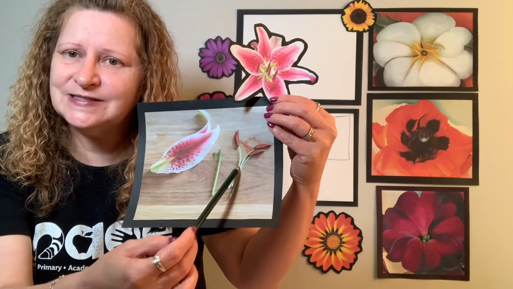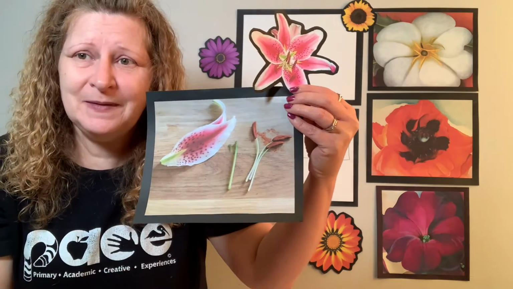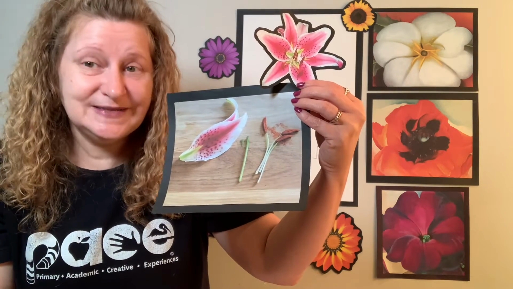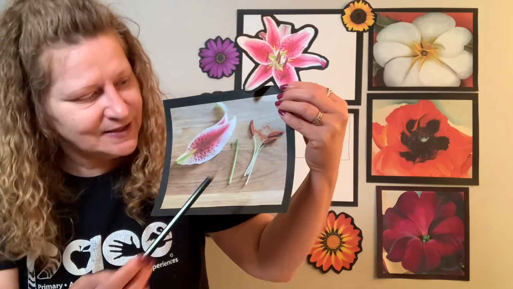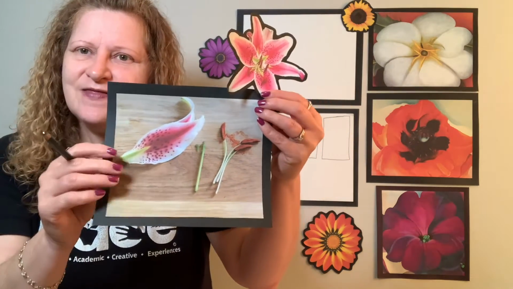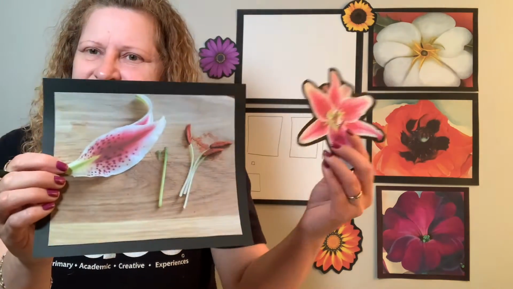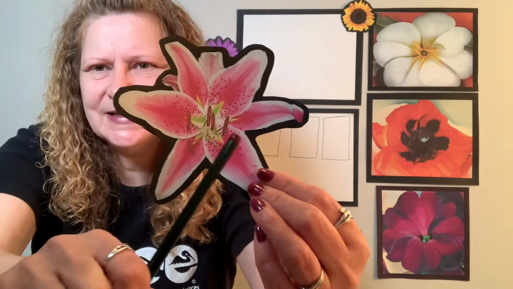This is the pistil. And this part right here, anybody know what this might be? Well, if you said the pollen, you were right. Tiger lilies have lots of pollen. So these are the little parts of the pollen. And so this is what the inside part right here looks like of the flower. And if you look carefully here, you can see all of those parts right here.